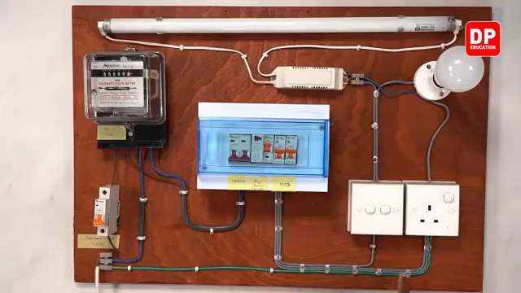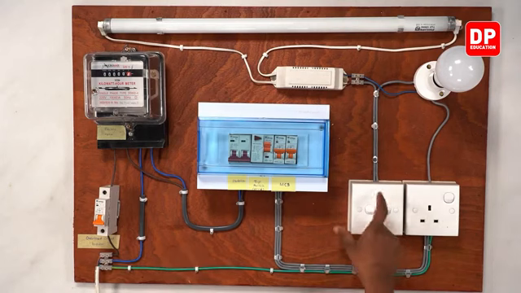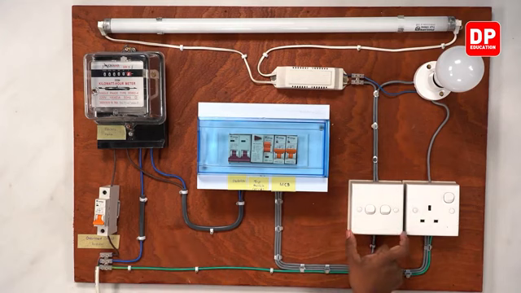Then from there you can see, like I said, there is parallel connection. All the switches, plugs, everything is connected in a parallel manner. Here you can see switches. Now in this there are two switches. There can be just one switch, 2, 3, 4, depending on your requirement. You can have different types of switches. And here this is the plug socket.